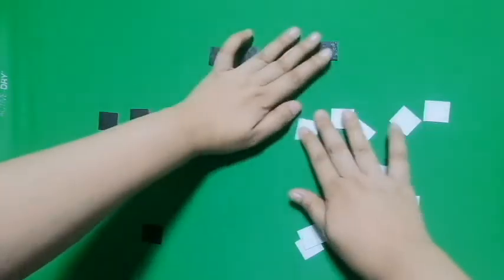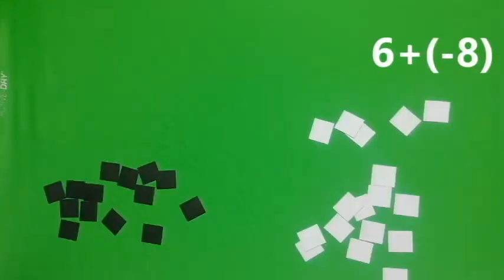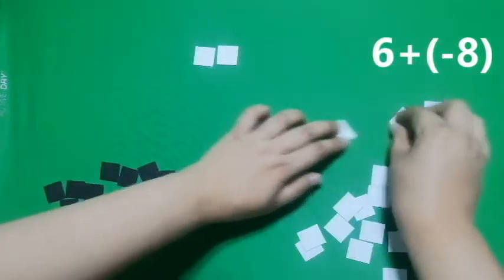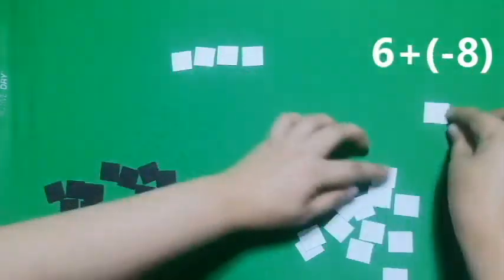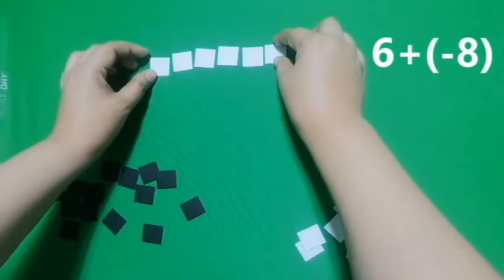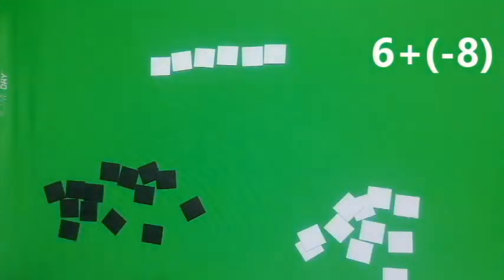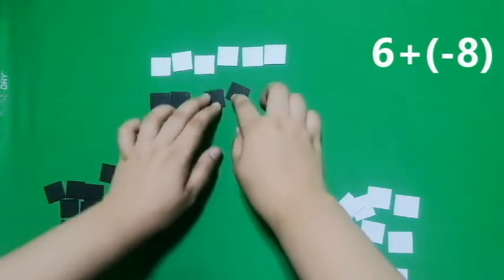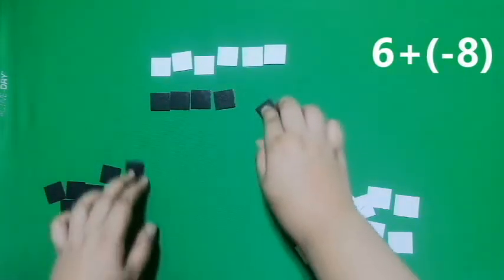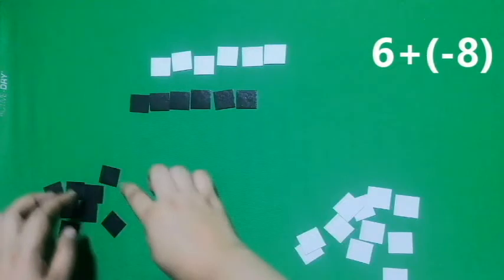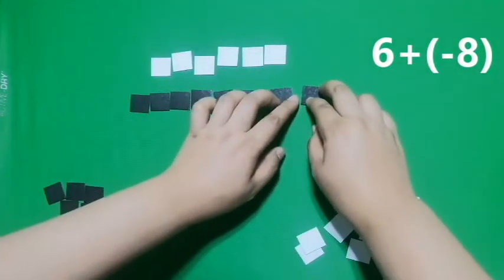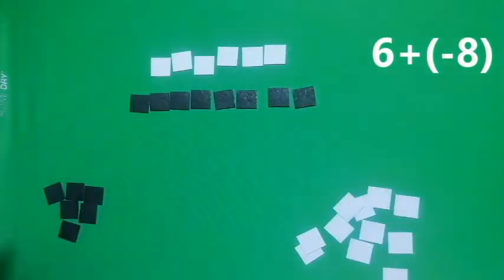Last one for addition. You have 6 plus negative 8. So 6 positive, no? So you have 6 white tiles. 2, 4, 6. Okay. 6 plus negative 8. So negative 8, you have 8 black tiles. 2, 4, 6. Okay. 8. So, atong i-pair ang white o black.